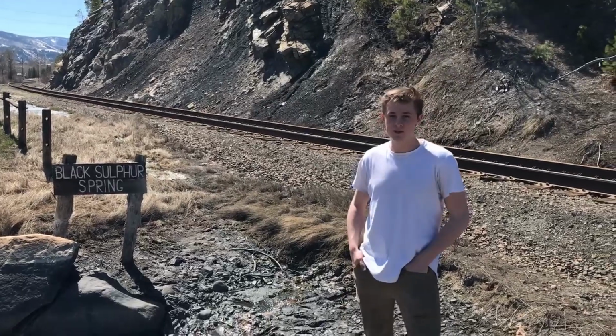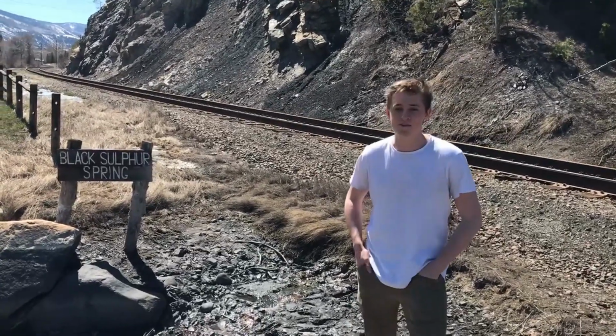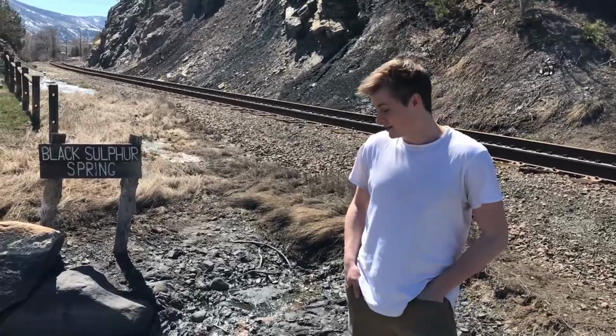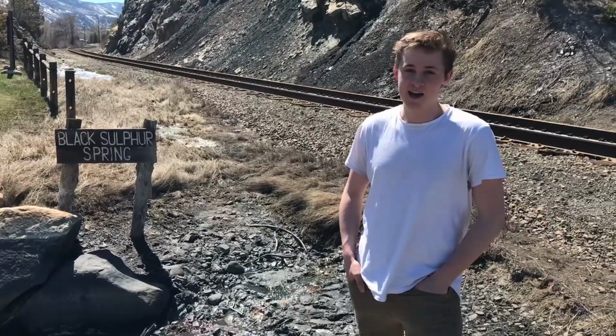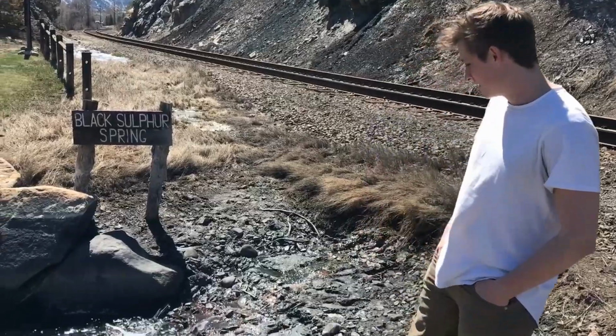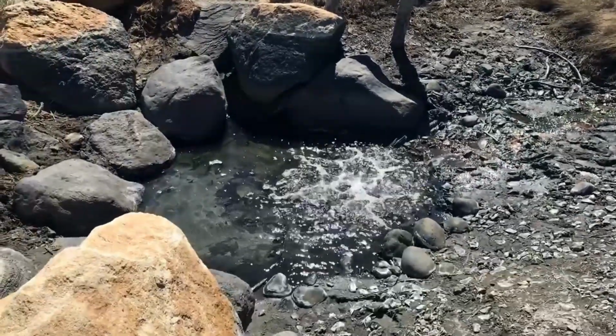This is the Black Sulphur Spring, located just across the river from the Sulphur Spring. Its nature has naturally reduced it from making hydrogen sulfide into now making sulfur. That is what gives it its black inky paste.